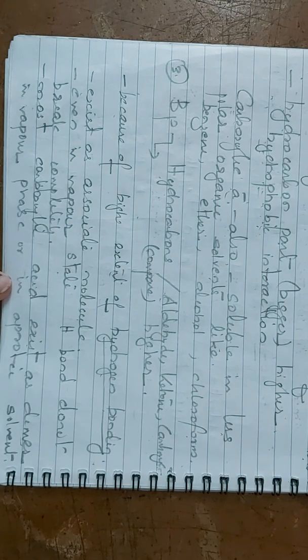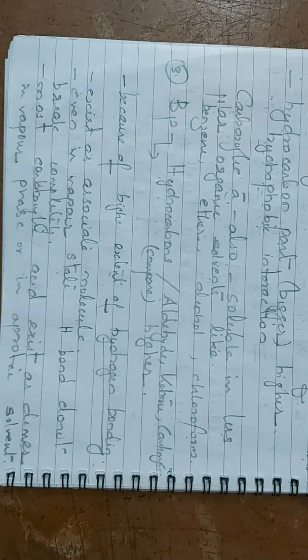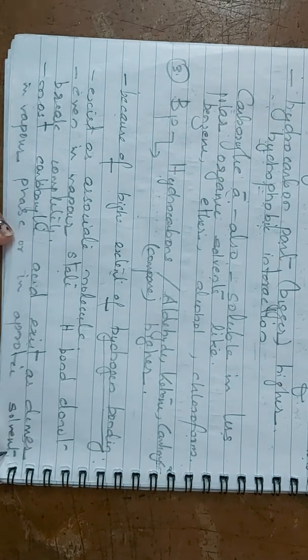Once again, please listen. The solvents which have the capability to furnish H plus ion in the solution are called protic solvents, and those which do not have the capability to furnish H plus ion are called aprotic solvents.